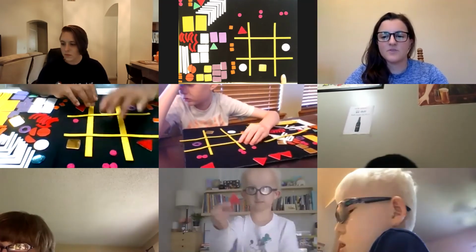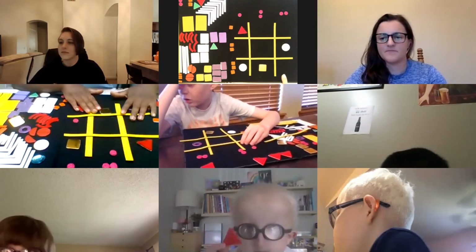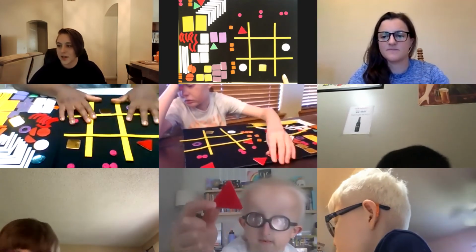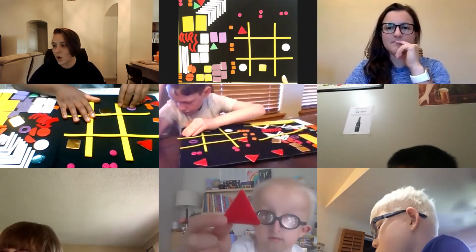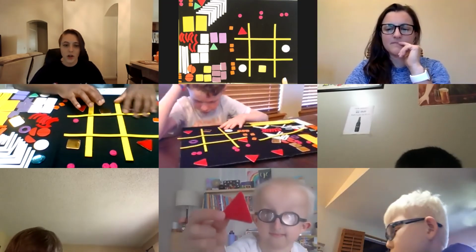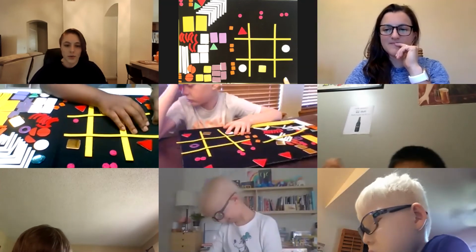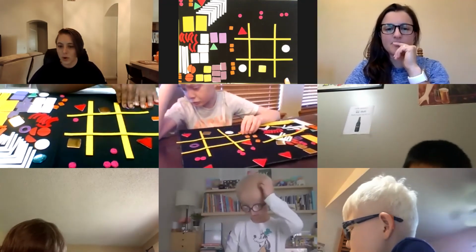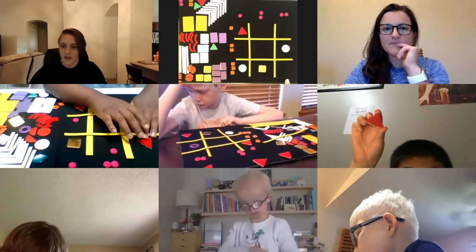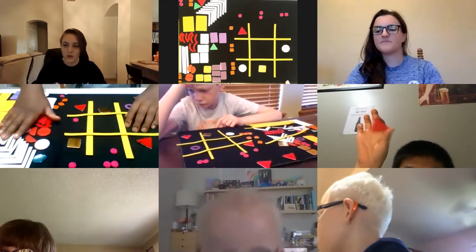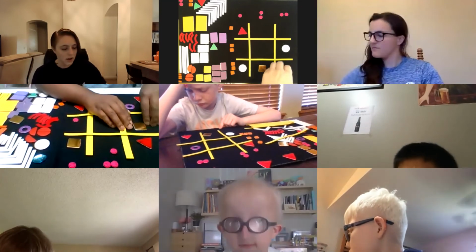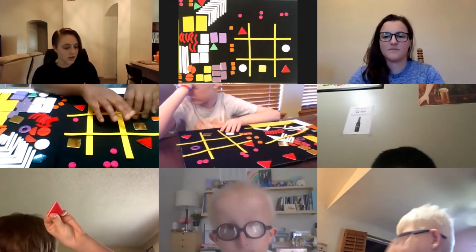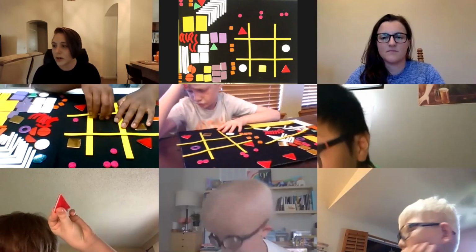We only have those three shapes to choose from. I see Princess Eleanor already put hers on her board. Nathan is holding up a triangle. Ranger put a triangle on his board. Some friends in our chat are typing triangle. You guys are correct. We need to put a triangle in C3 so we complete that row.